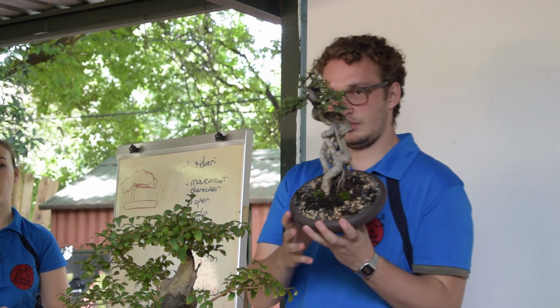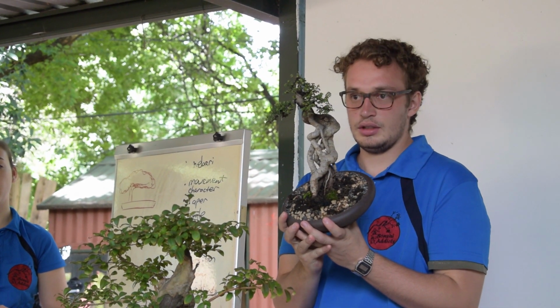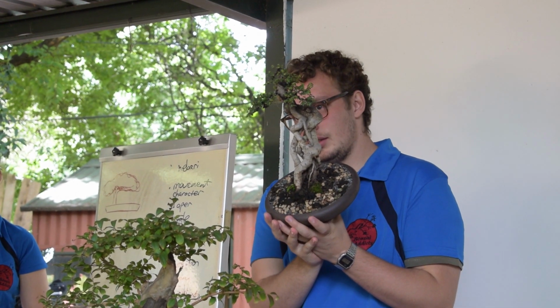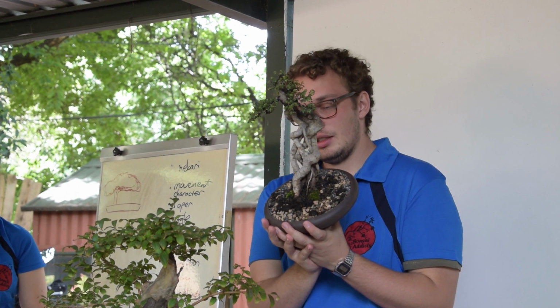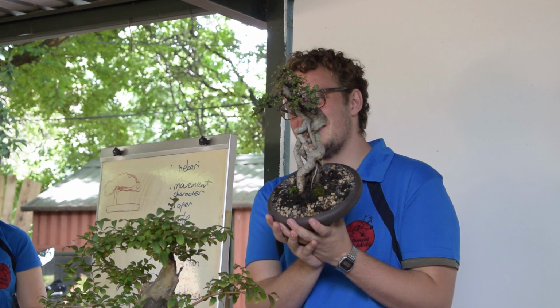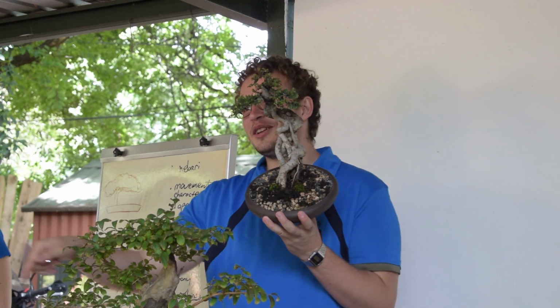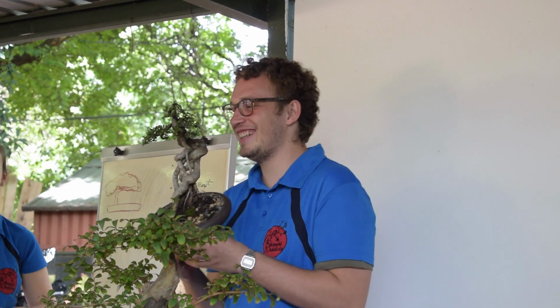Wouldn't it be better, as you're holding it there at that angle, to repot it at that angle in that pot? Yes, that is the plan. That is the next discussion. That's why I was on the blocking.